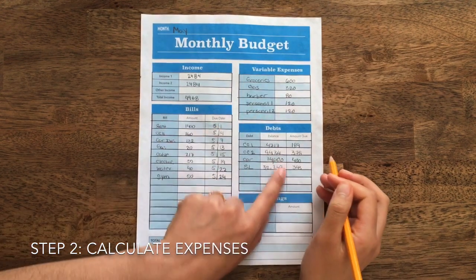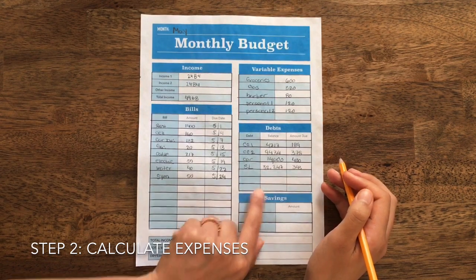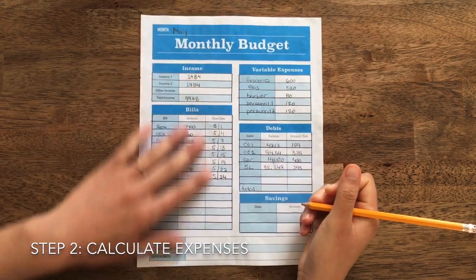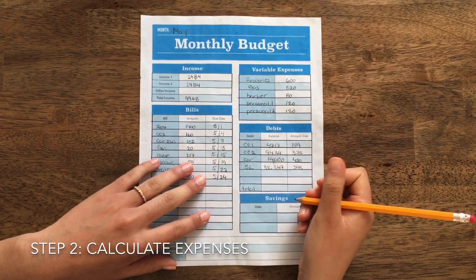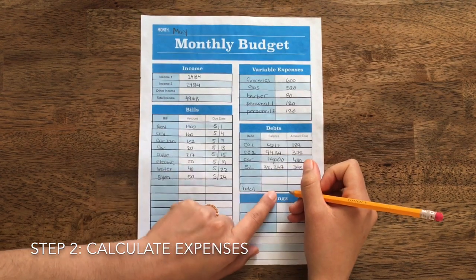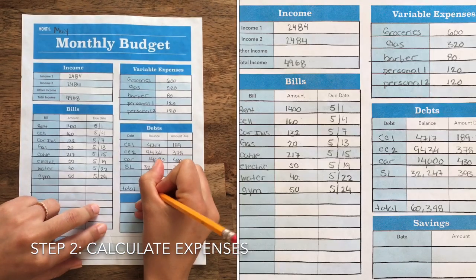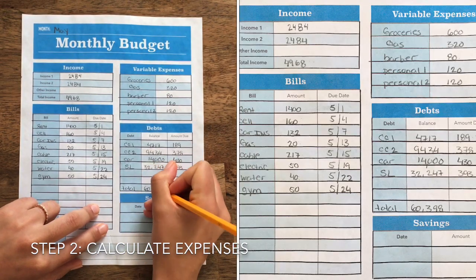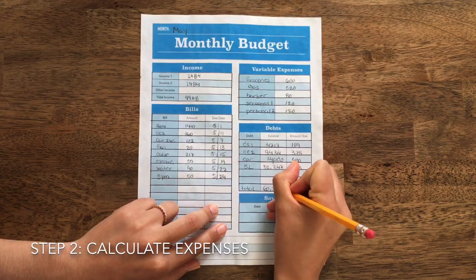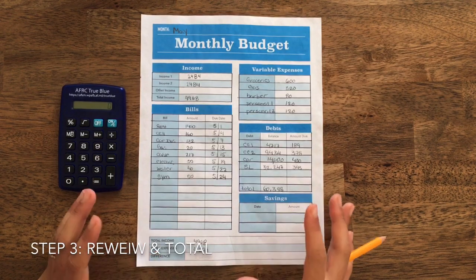So what I would do in this column actually is I would total it. What I would put down here is total, and then month to month, what I would do is calculate what the total is, and you'll be able to see gradually the balance go down. So the total of all this is $60,398.